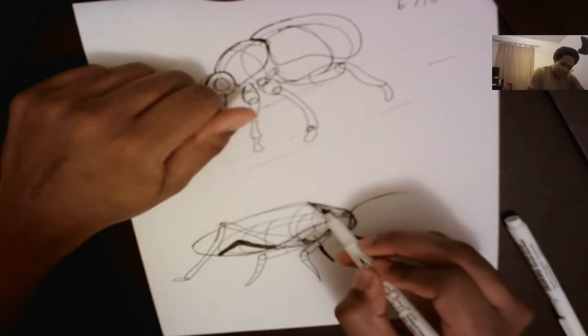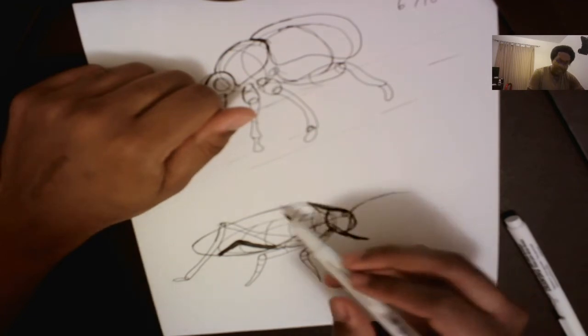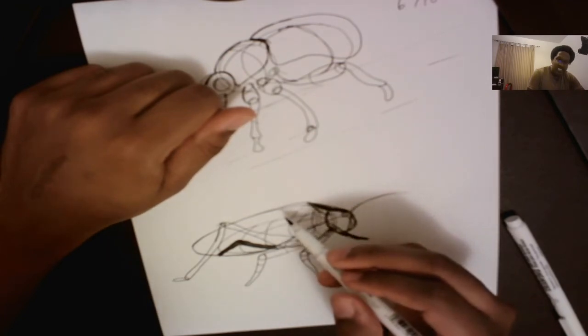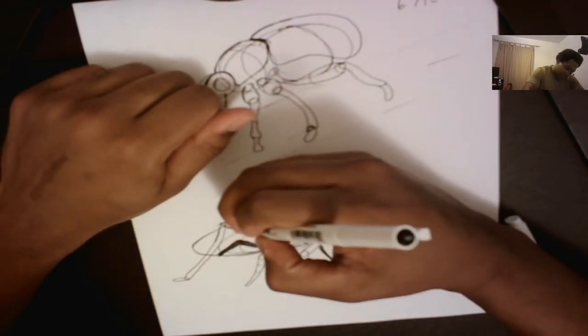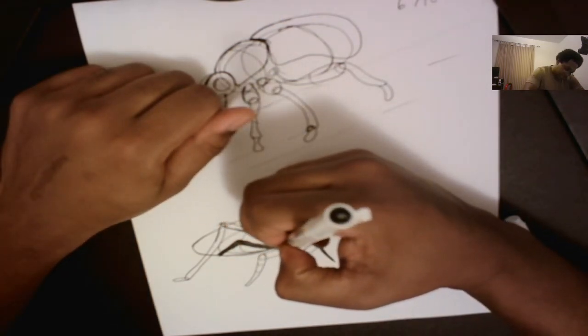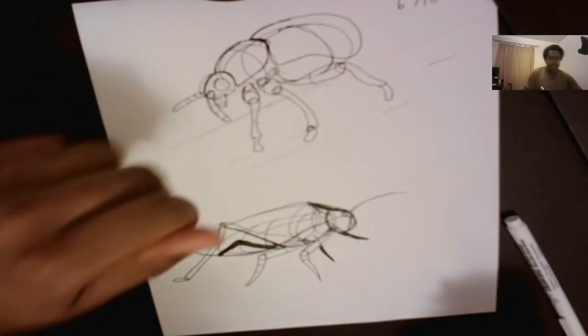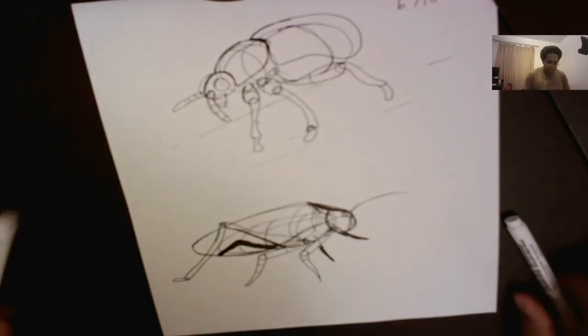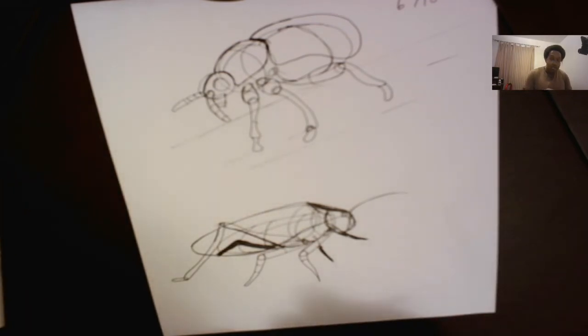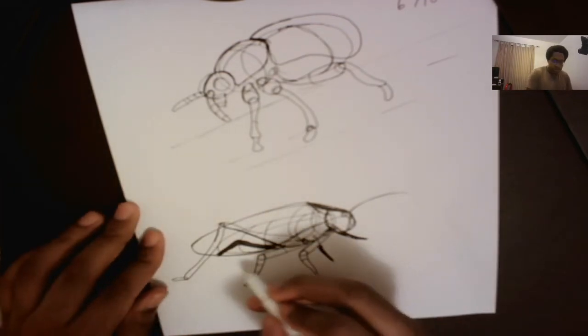It's a bit darker on top of its head. There's like this neat shadow underneath it that I'll try and just outline, but I won't fill in. Right.